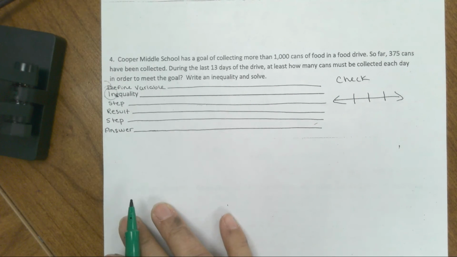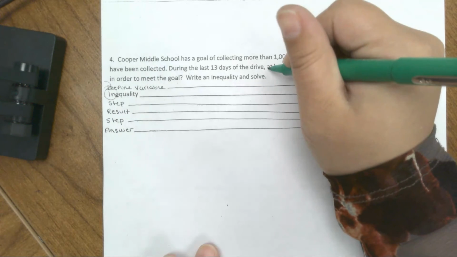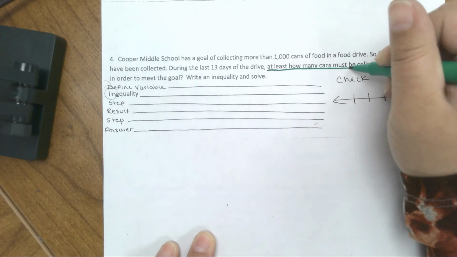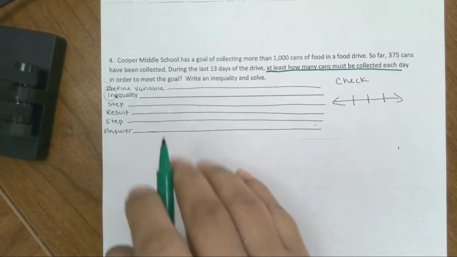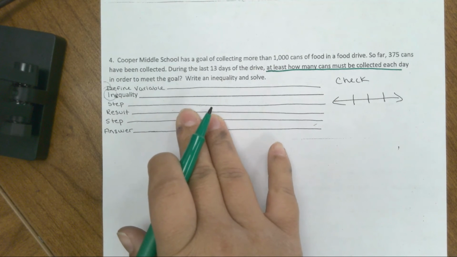Cooper Middle School has a goal of collecting more than 1,000 cans of food in a food drive. So far, 375 cans have been collected. During the last 13 days of the drive, at least how many cans must be collected each day in order to meet the goal? So first we're going to define the variable.